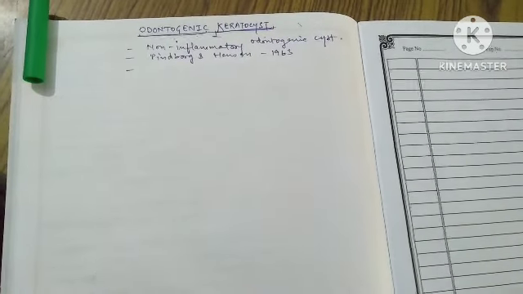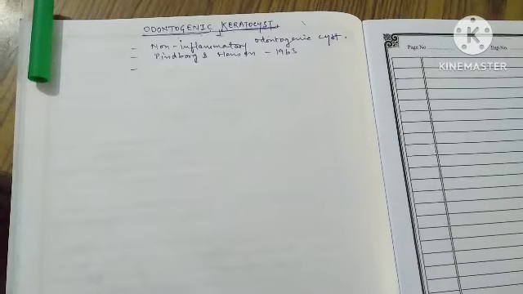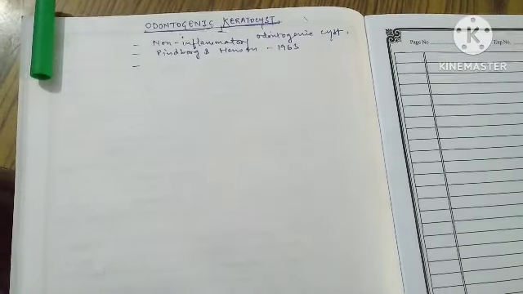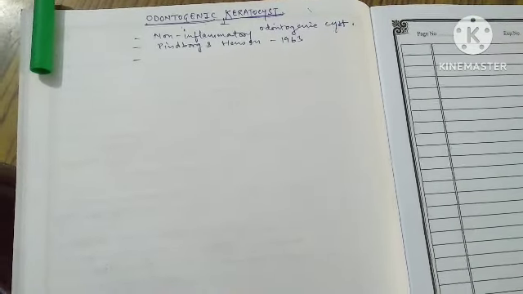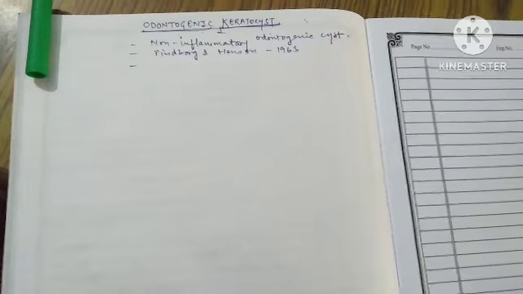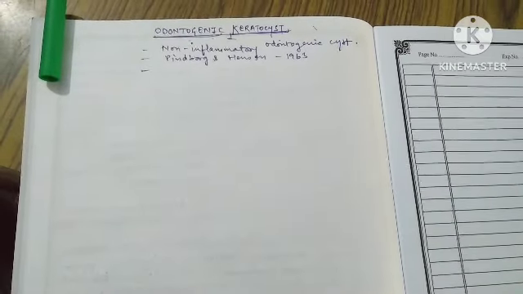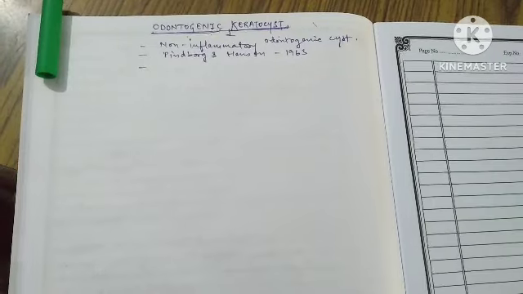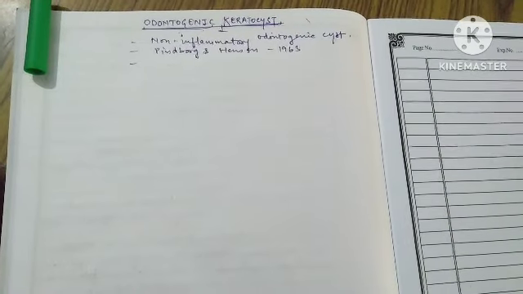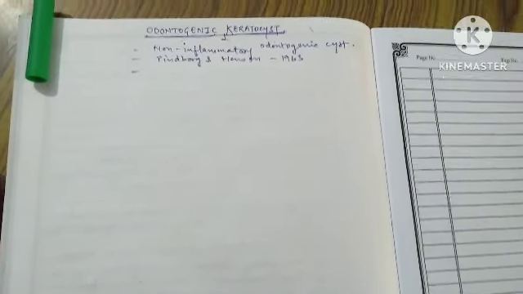Okay, so Odontogenic Keratocyst. Odontogenic means, as we are all familiar with this name, tooth forming, and keratocyst means the lining epithelium which produces so much keratin that it almost fills the cystic lumen. That is why it's named keratocyst.